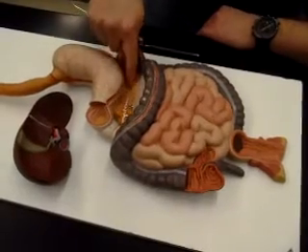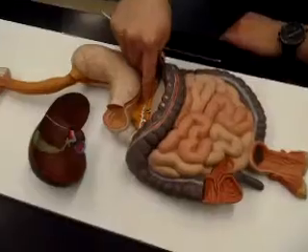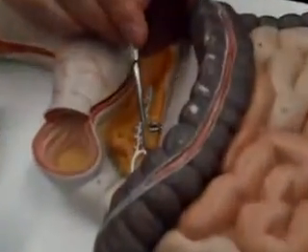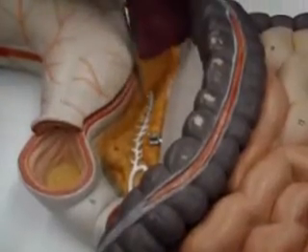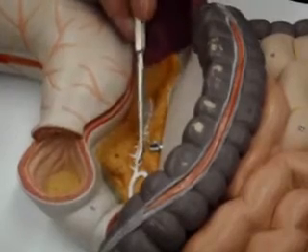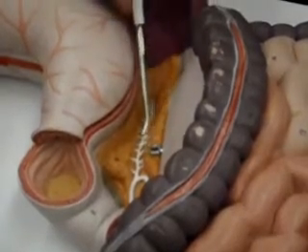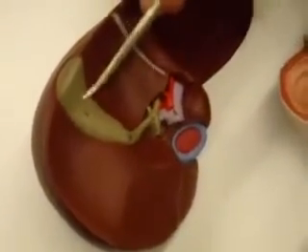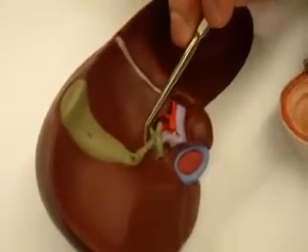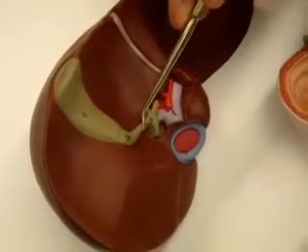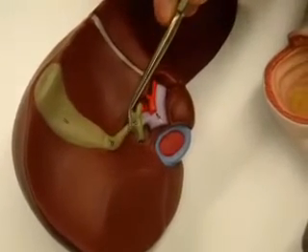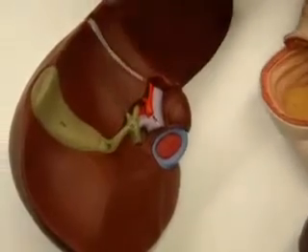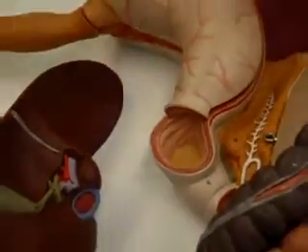Next is the pancreas. This organ right here is the pancreas. It kind of looks like it has a fish skeleton on the inside of that, and that fish skeleton is actually the pancreatic duct. So that's the pancreatic duct. Here's the liver. And associated with the liver is the gallbladder here. And the tube coming out of the gallbladder right there is the cystic duct. So that is the cystic duct. And then lastly, as I already mentioned, this is the spleen.